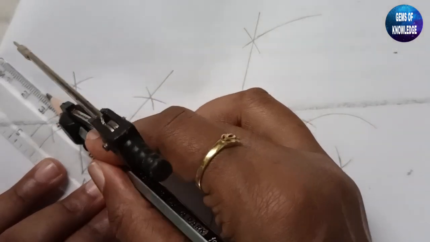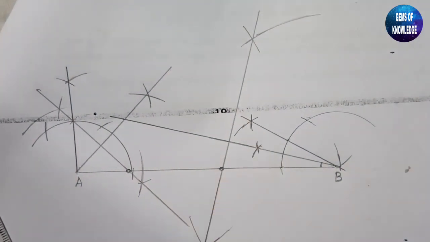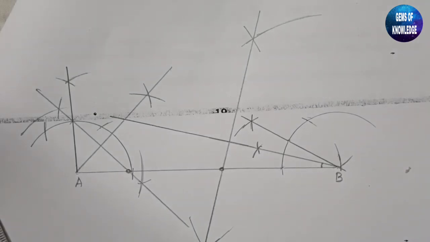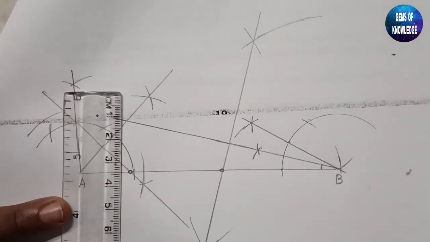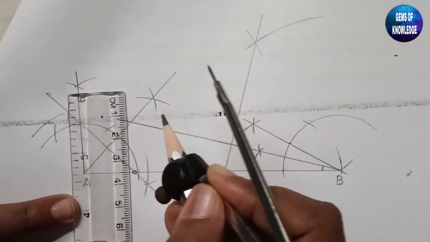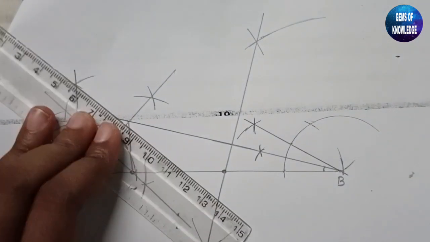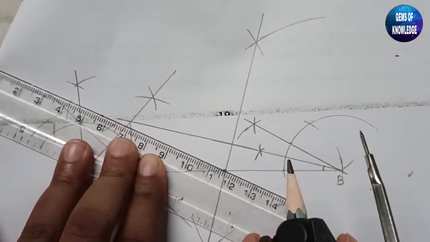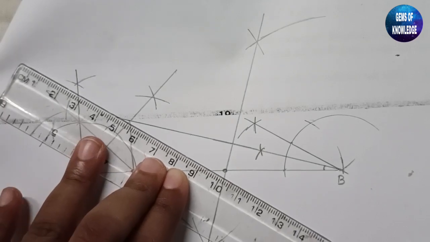Now you got one point over here and one point over here. Now join this point to this point, and one more this point to here.